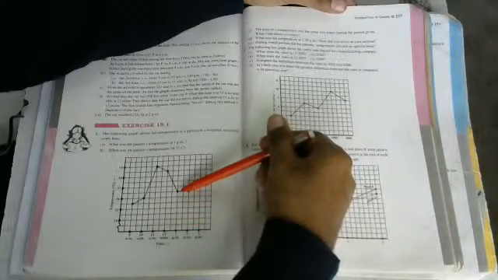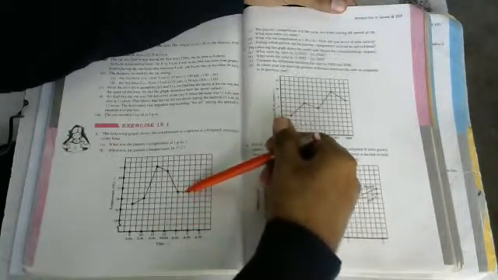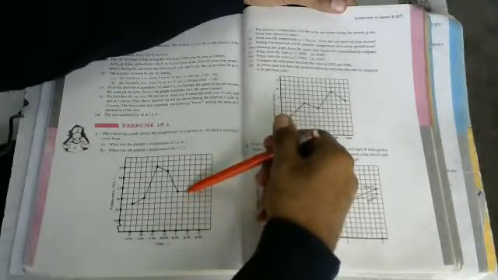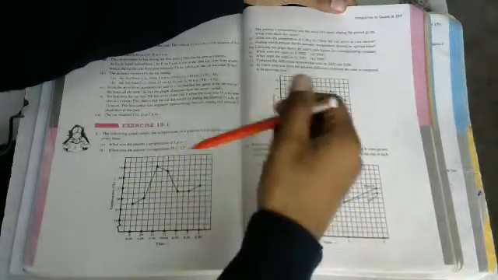Since from 1 to 2 p.m. there is no change in temperature, we can say that at 1:30 p.m. there was no change in temperature. So the temperature was 36.5 only. Understood? So that's how we came to the answer.